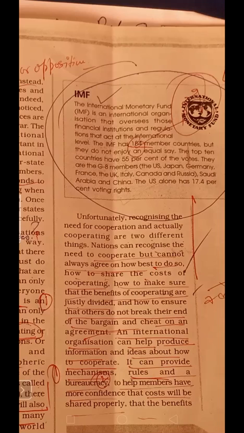17.4% voting right means most of the economic and social help is given by the United States of America. So IMF is a monetary fund. It helps those countries who need help from IMF for their development purposes and because of a weak economy.